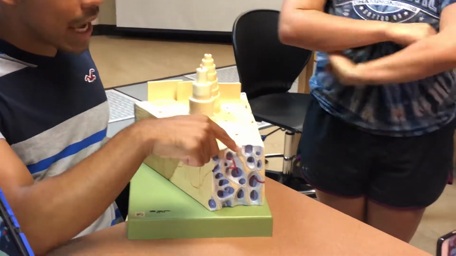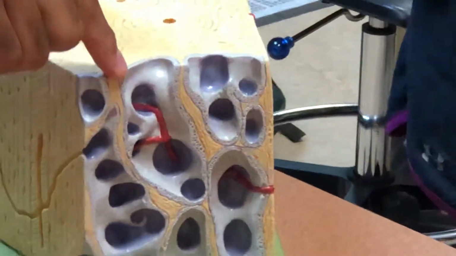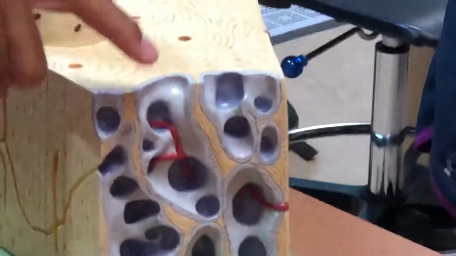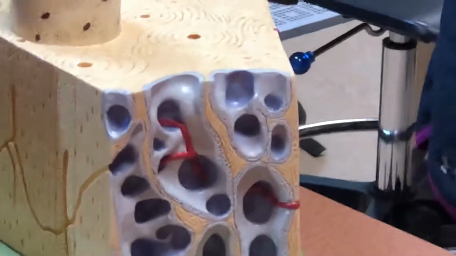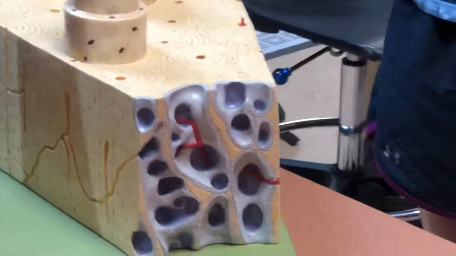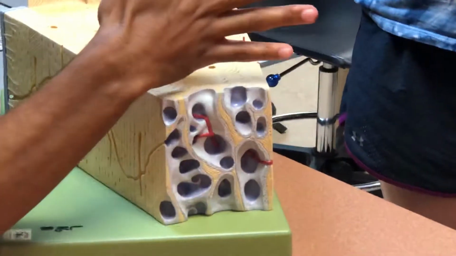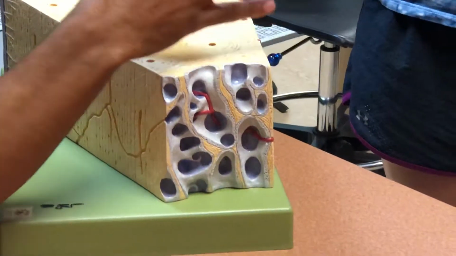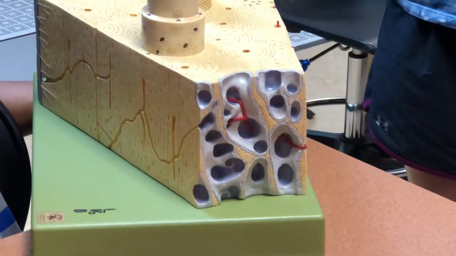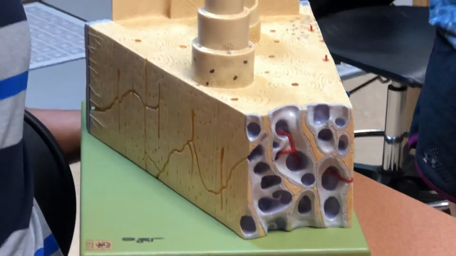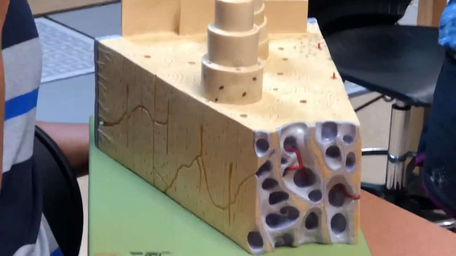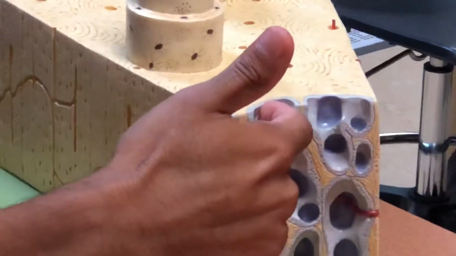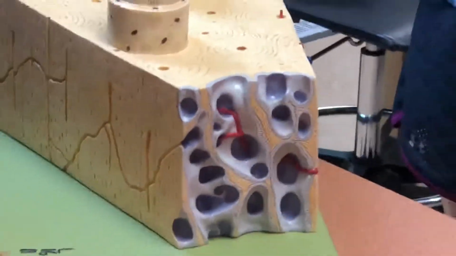Now you can see this blue structure here. This is the endosteum. It literally sits right on top of that spongy bone, and beneath that you have the osteogenic layer with the stem cells. You have the fibrous layer and then the osteogenic layer. So if I put a pin here and ask what's the second layer beneath this, it's the osteogenic layer.